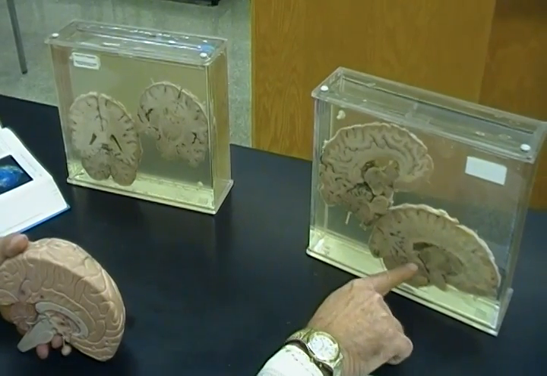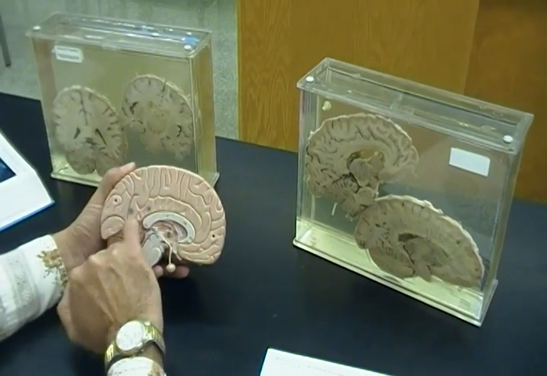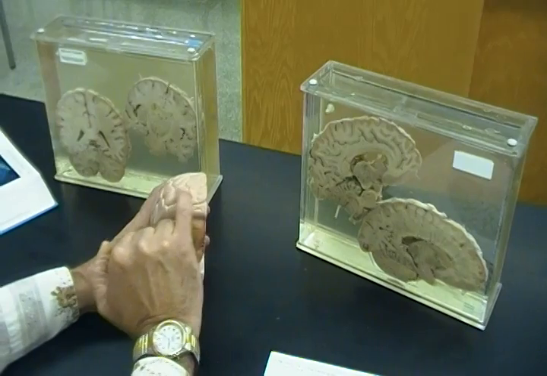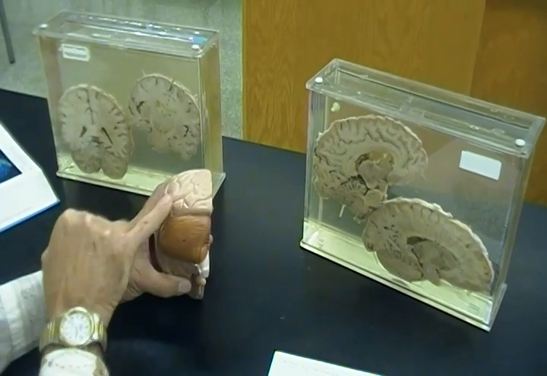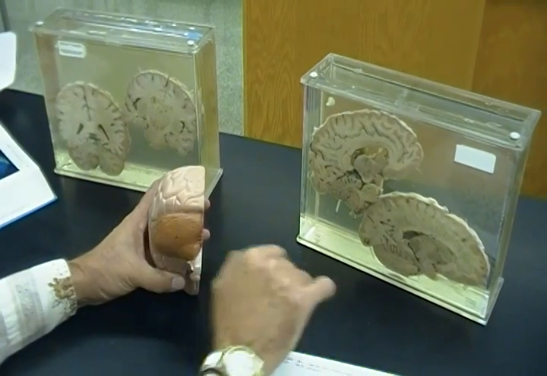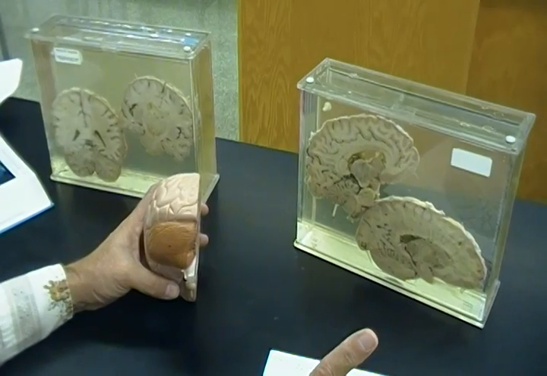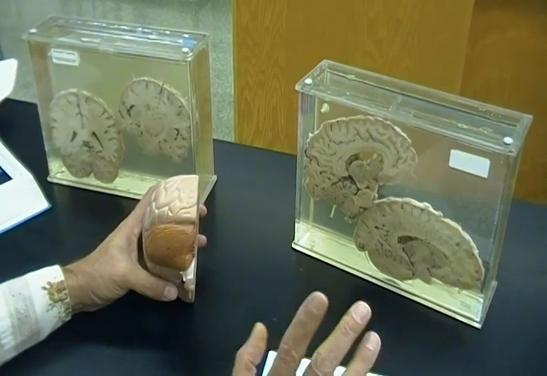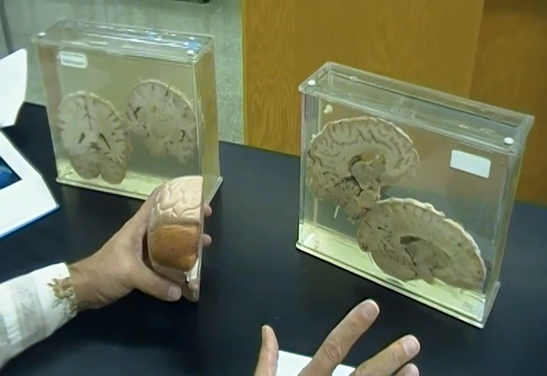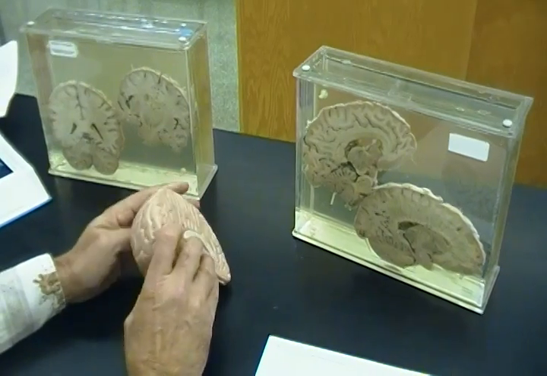There's a line right here that separates the cerebellum from the cerebrum, the occipital lobe of the cerebrum. Cerebellum, cerebrum. What's the name of that line? Transverse fissure. Very good. I'm going to ask you every single lobe on your lab test. I'm going to ask you every single fissure and sulcus.